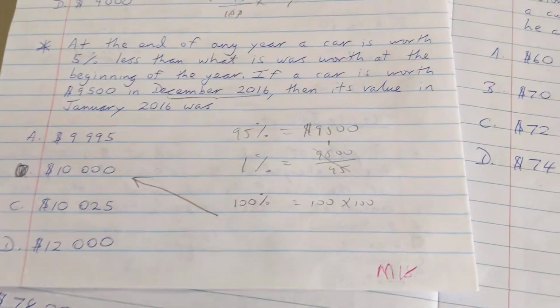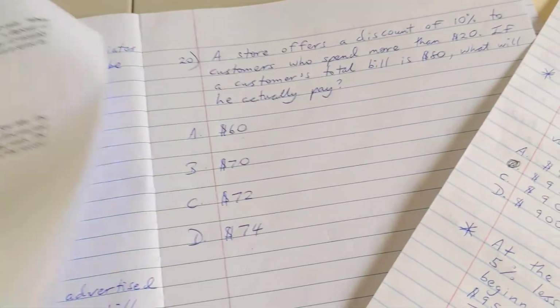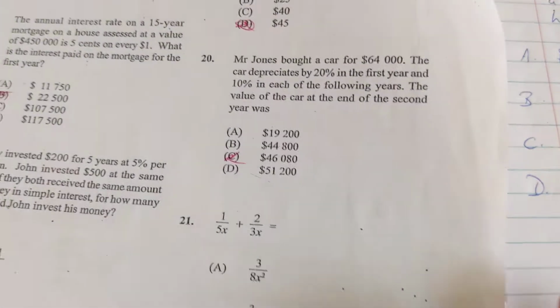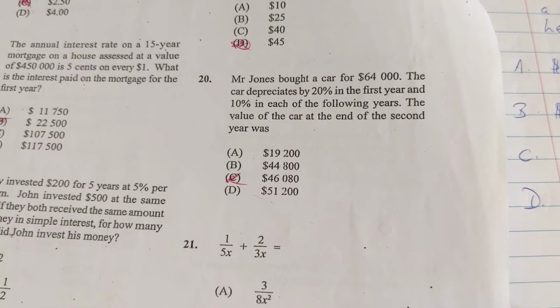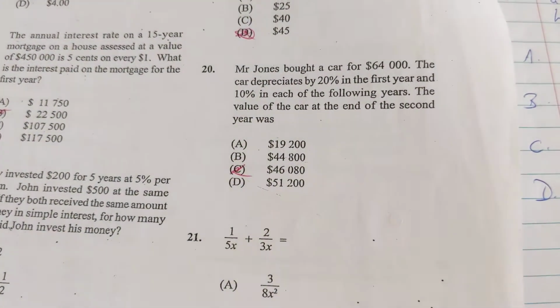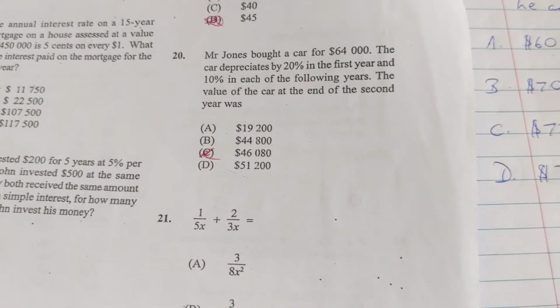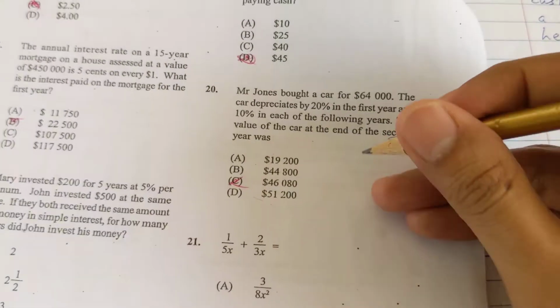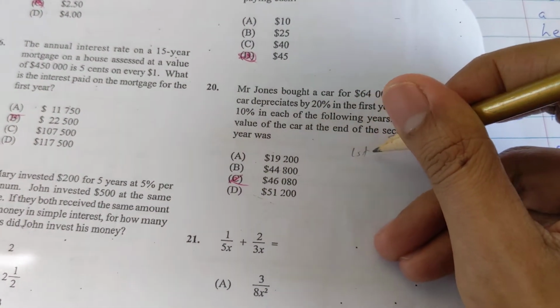I have a little mark here for May 2018. I left it out, but I want to work it out because I find it's an important question, one of the harder ones on this as well. Mr. Jones bought a car for $64,000. The car depreciates by 20% in the first year and then 10% every year after that. What was the value of the car at the end of the second year? So I have to do it year by year. So at the end of the first year, it started off at 64,000.